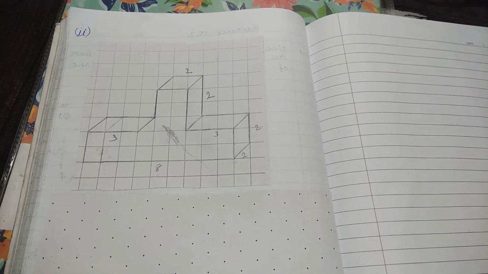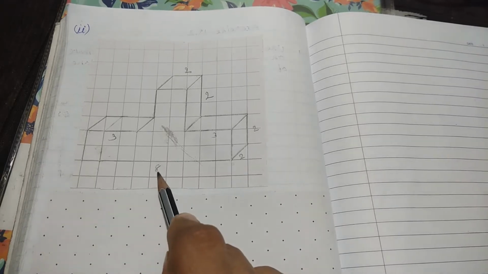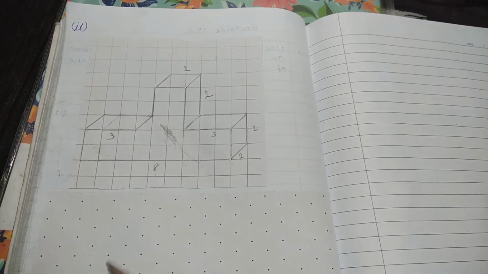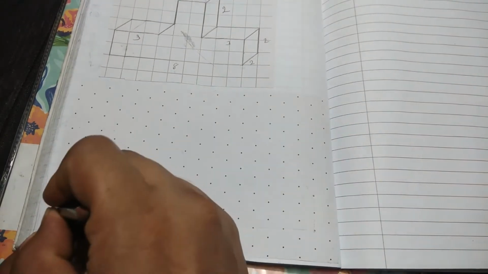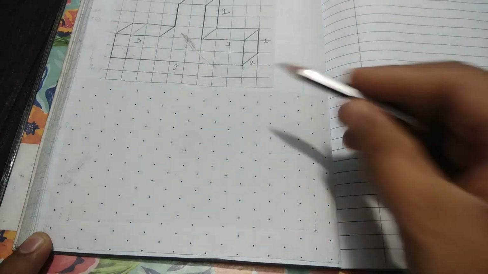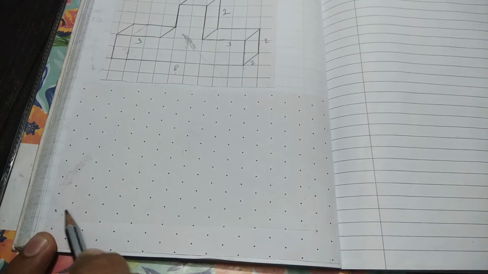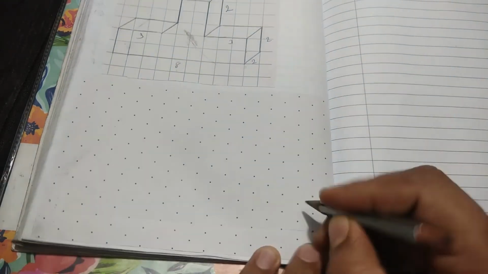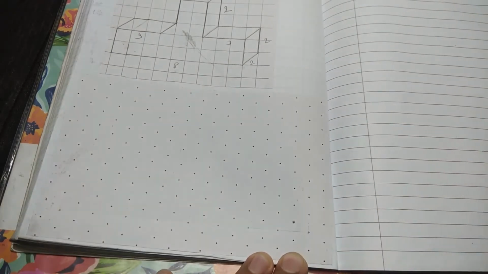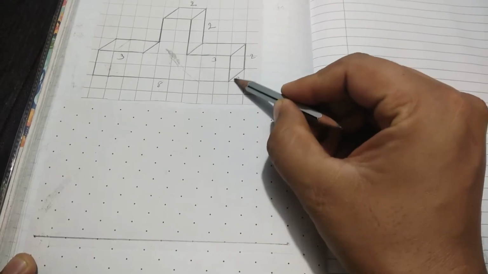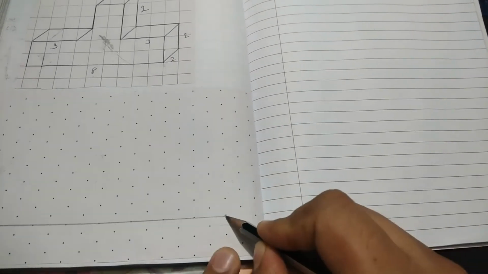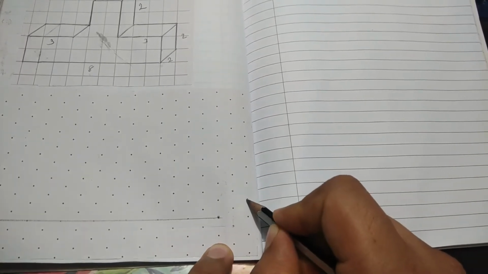Okay, next sum number 2. Here in the oblique sketch, one figure is given and dimensions are given. So we will use those dimensions. We will start with this line segment of 8 units. We will start with this end point, as we have to cover 8 units: 1, 2, 3, 4, 5, 6, 7 and 8. Till this point we will draw a line. Okay, done. Next we will draw this line. It is 2 units, so from this point 1 and 2, till this point we will draw a line.